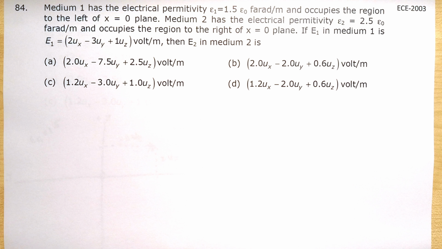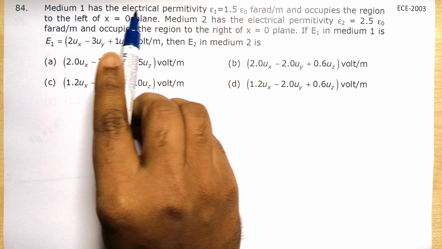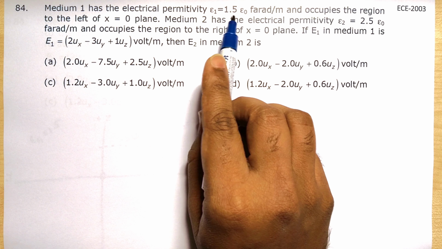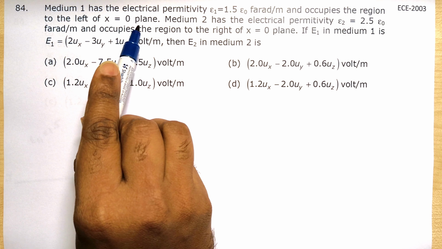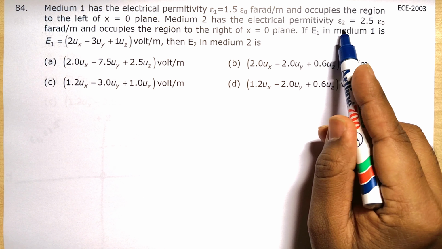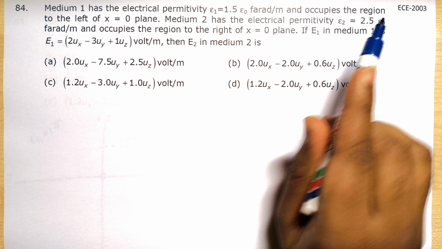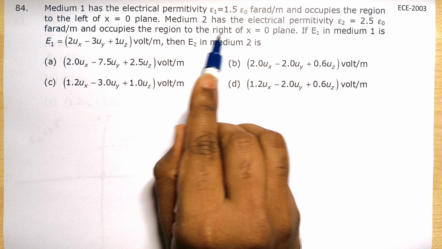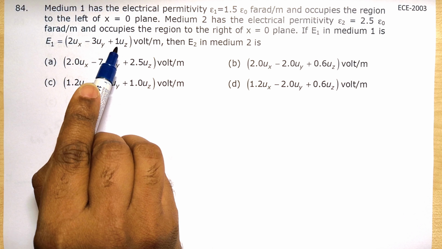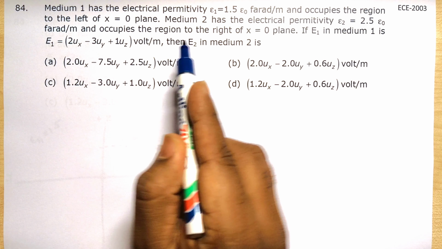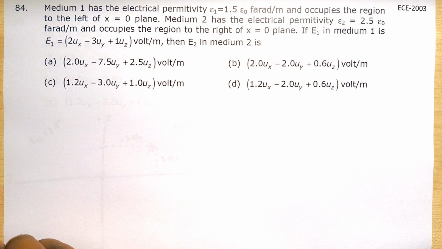Today I have one more problem for you from GATE 2003 Electronics and Communication paper. This question is on electromagnetics. So here is the question. Medium 1 has the electric permittivity epsilon 1 equal to 1.5 epsilon naught farad per meter and occupies the region to the left of x equal to 0 plane. Medium 2 has the electric permittivity of epsilon 2 equal to 2.5 epsilon naught farad per meter and occupies the region to the right of x equal to 0 plane. If E1 electric field vector is given like this, we have to find what is E2 in this medium, and there are four choices.